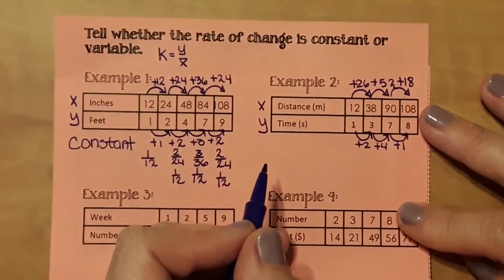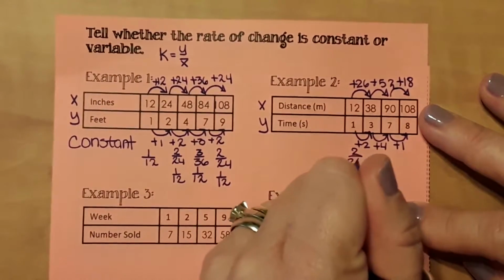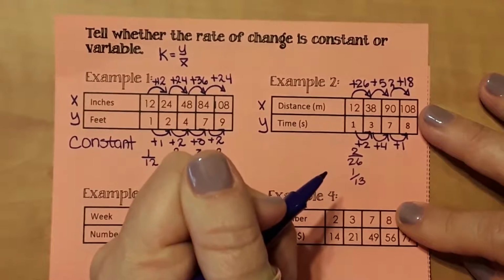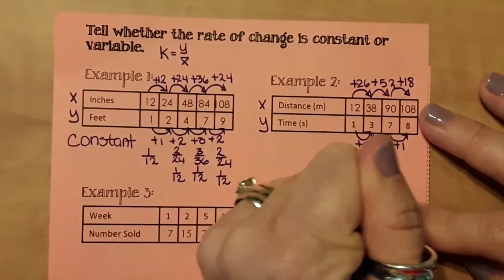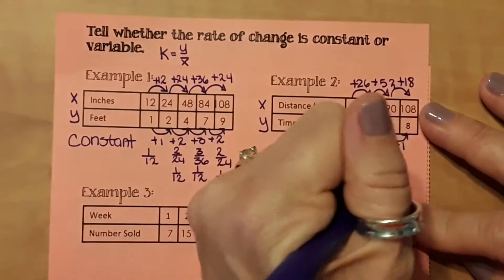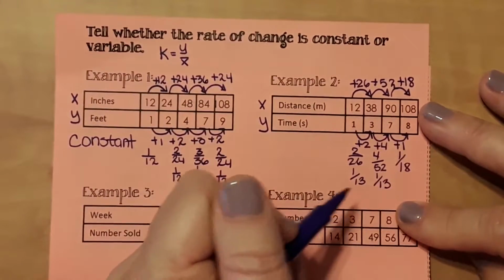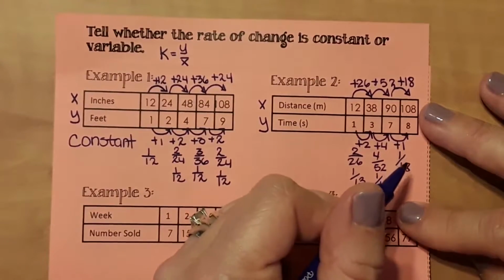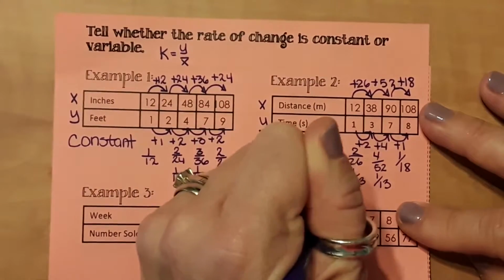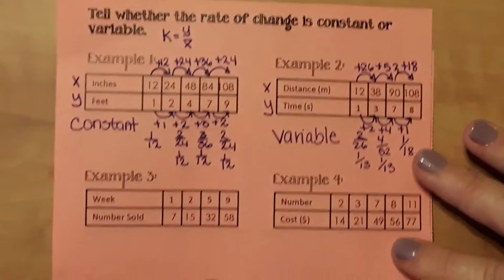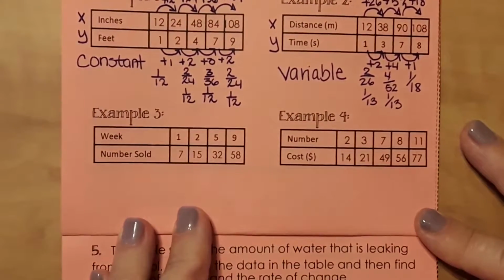The idea is for us to see, are we going to get a constant ratio? 2 over 26 is 1 over 13. 4 over 52 is 1 over 13. But then my last one is 1 over 18. Did I come out with the same ratio? I did at first, but the last one was 1 over 18 instead of 1 over 13. So my answer is variable. I'd like you to try examples 3 and 4 on your own and see how you do.